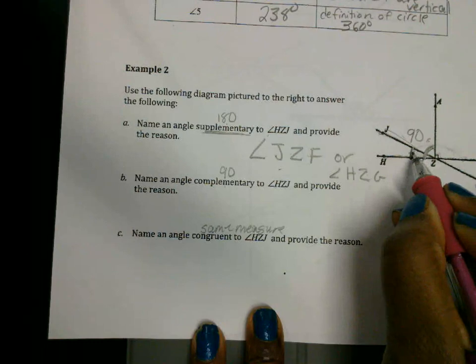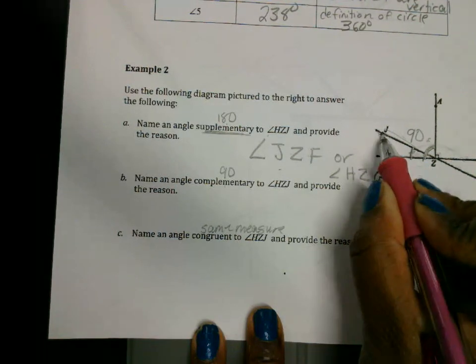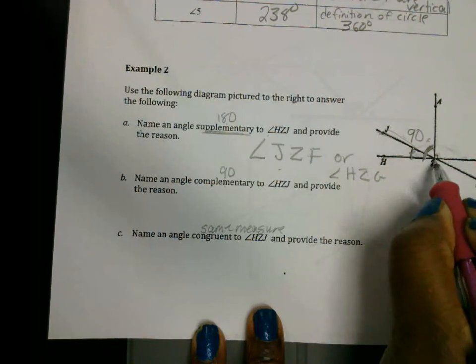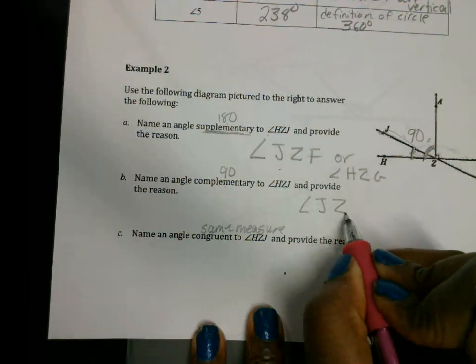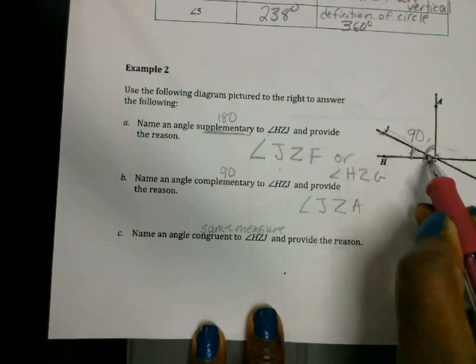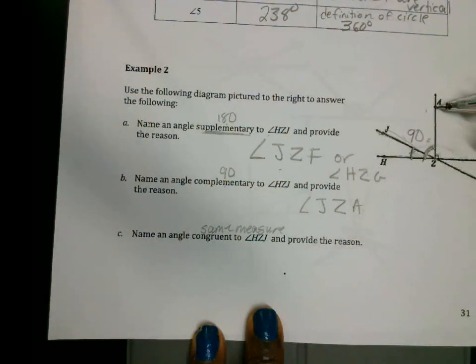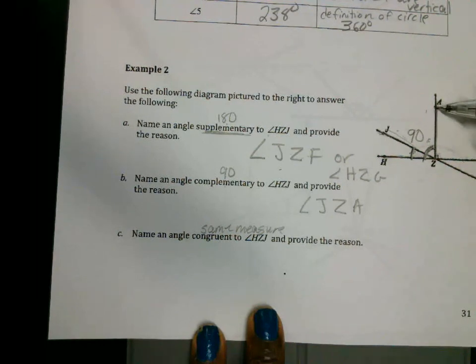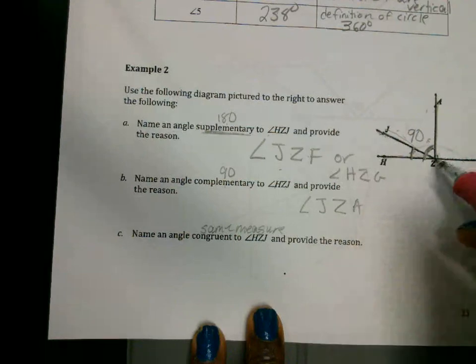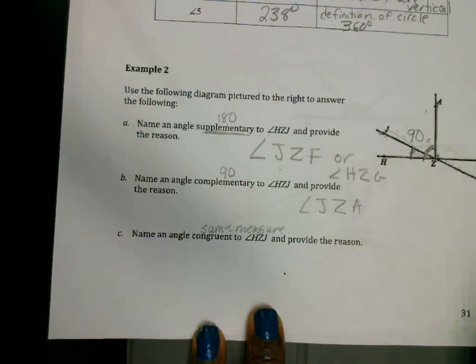So that means angle JZA, or you can go this way, AZJ. You can go backwards, as long as Z is in the middle, because you have to go by the line. It goes from A to Z to J, or from J to Z to A. Okay?